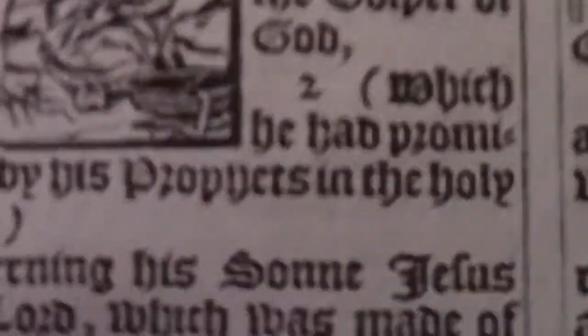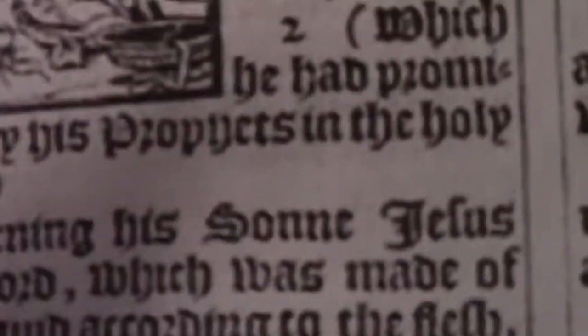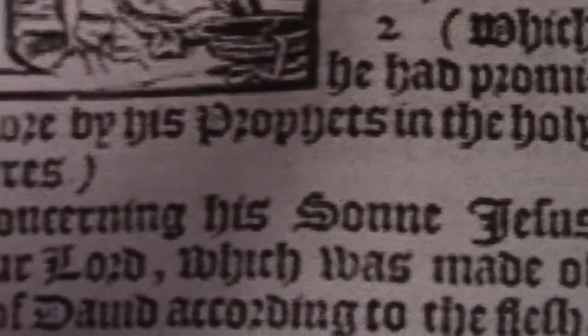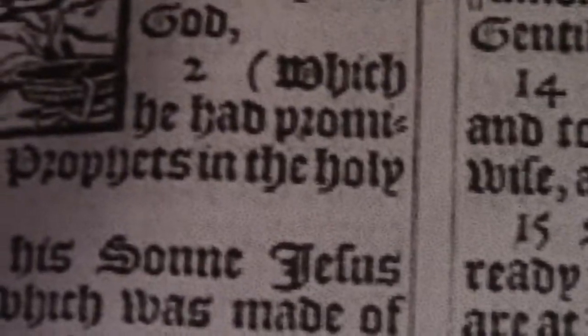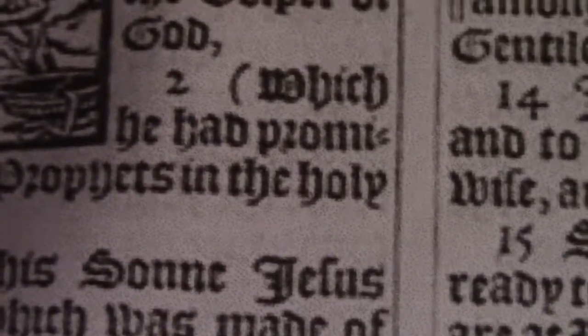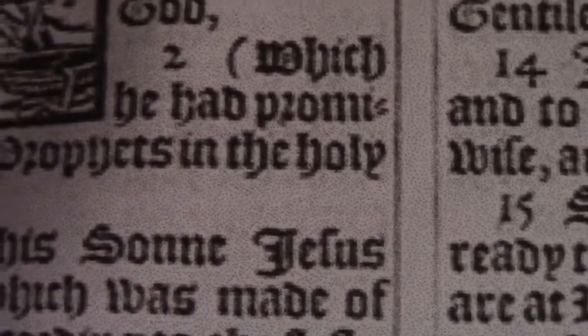I want to scroll down to the first chapter and show you verse 3 here. It says, concerning his son, look how son is spelled, S-O-N-N-E, and then you see the Messiah's name spelled with a capital I, I-E, and that looks like an F, but actually that's the long S, as they used to write it that way.